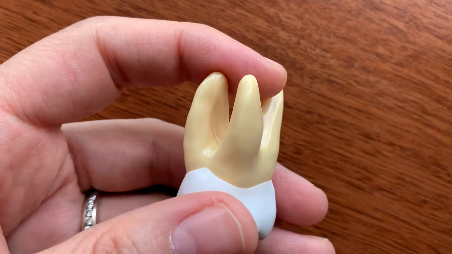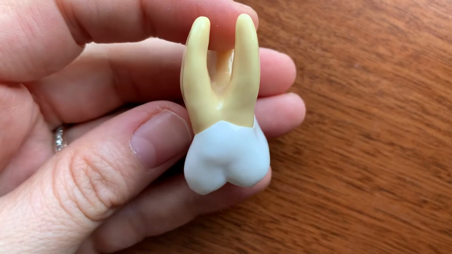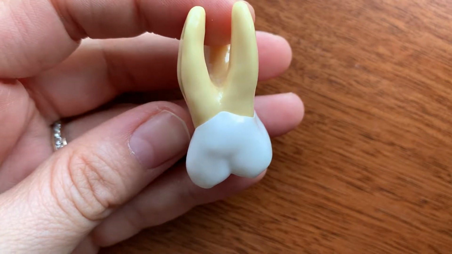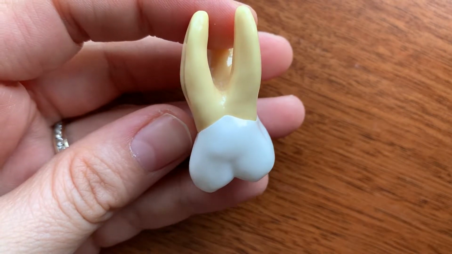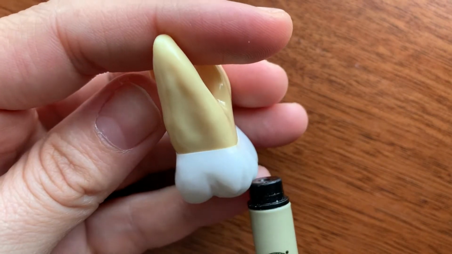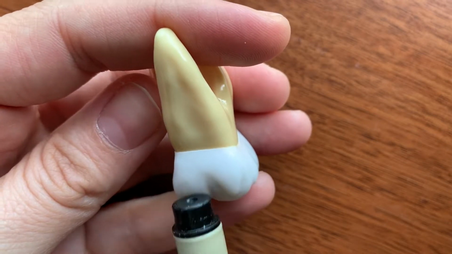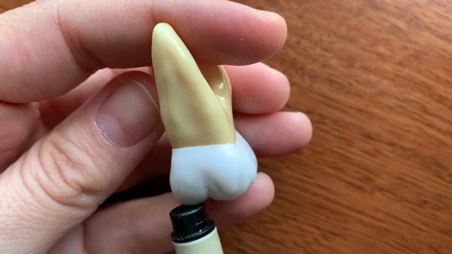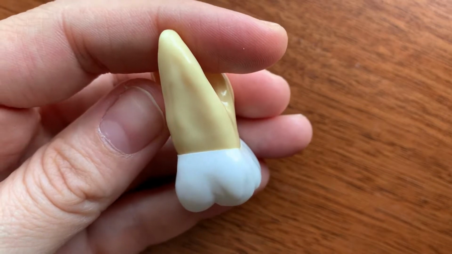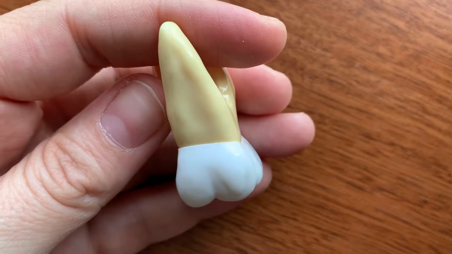Okay. And then other features, from the buccal aspect, the buccal cusps are going to be pretty equal. They're about the same height. And then the lingual ones, there's going to be a bigger, rounder mesial lingual cusp, and then the distal lingual cusp is going to be smaller, but even smaller is going to be the cusp of Carabelli. It's a 5th non-functioning cusp, and that's usually located on the mesiolingual cusp.